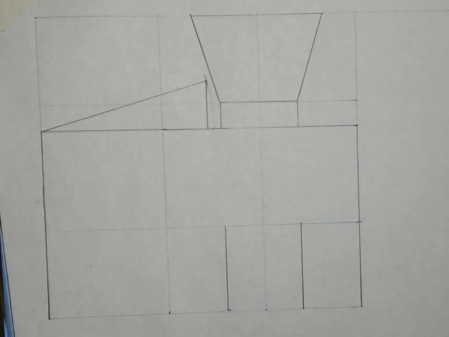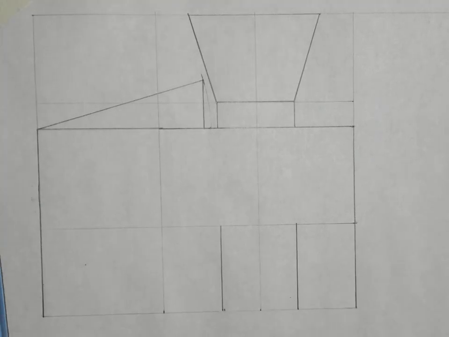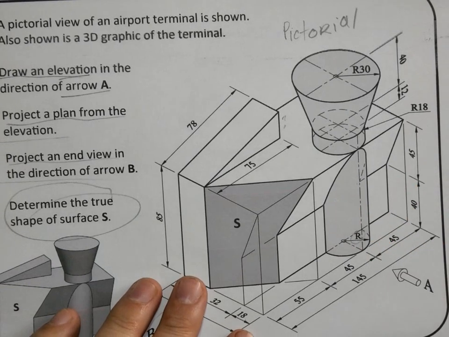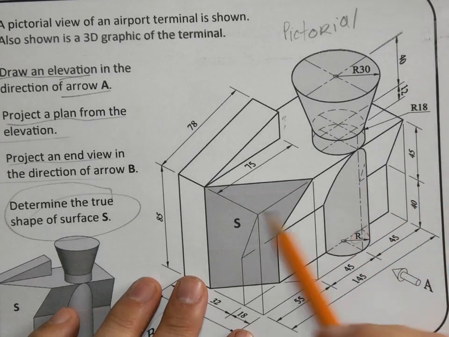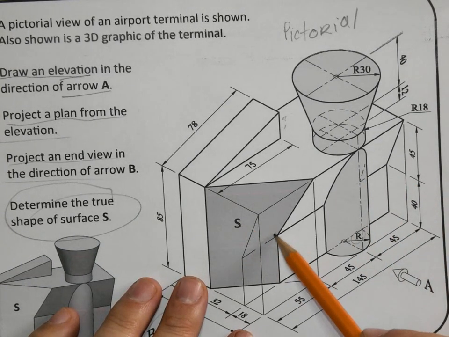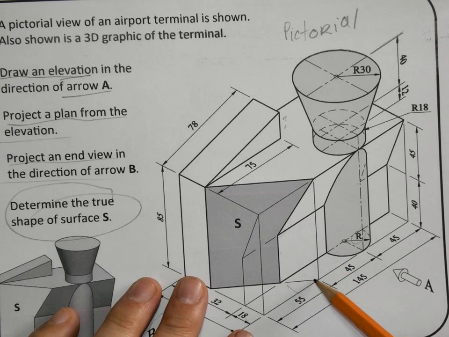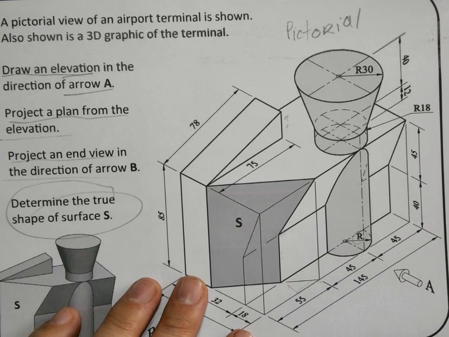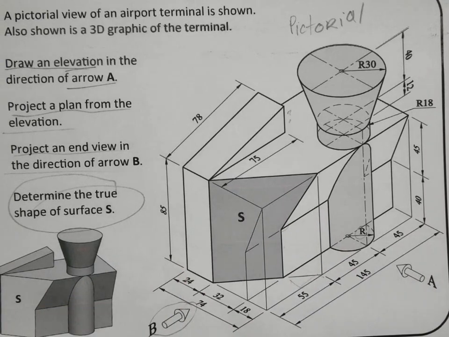Now, the two outstanding problems are this non-circular curve here and this face here, more so these two lines, because you don't know where to start that distance going across. So what you need is a plan view to solve the problem.